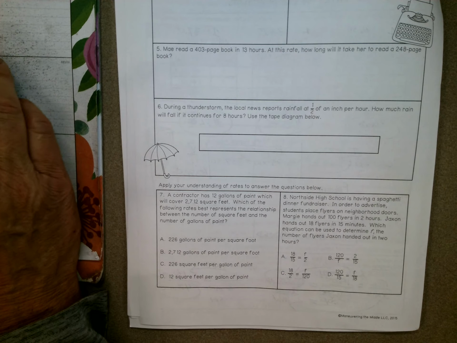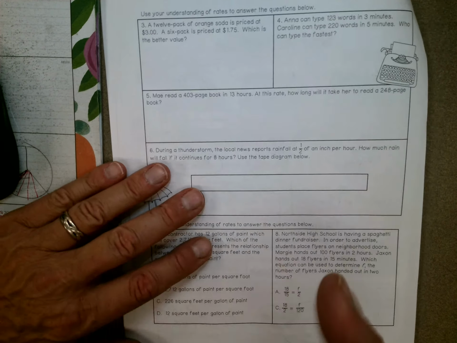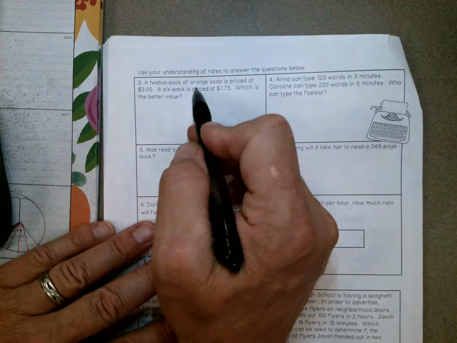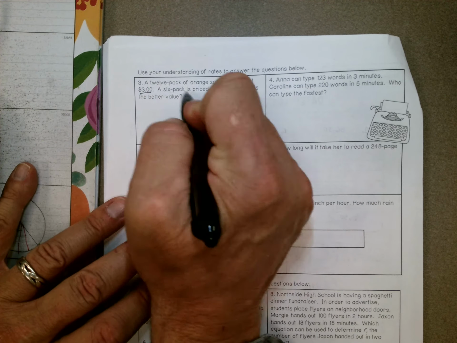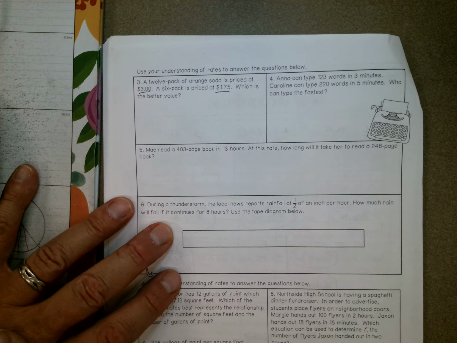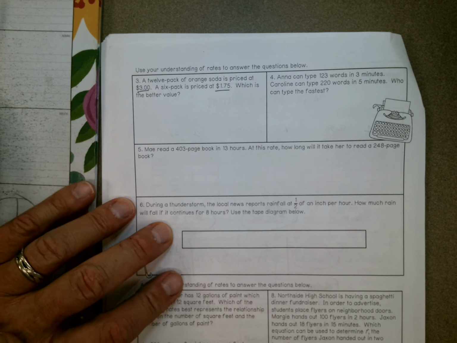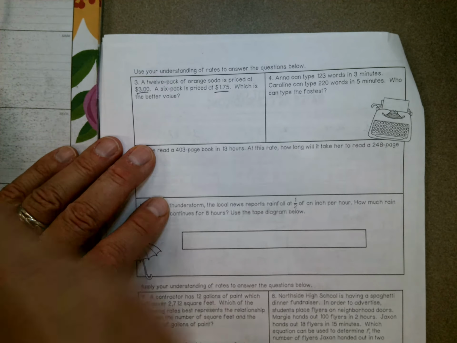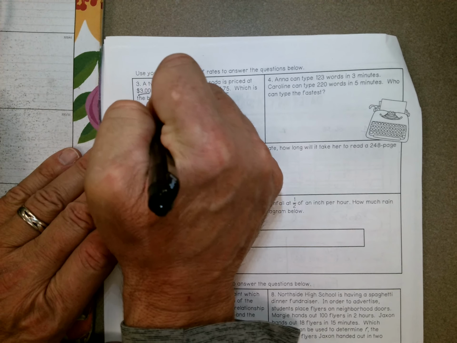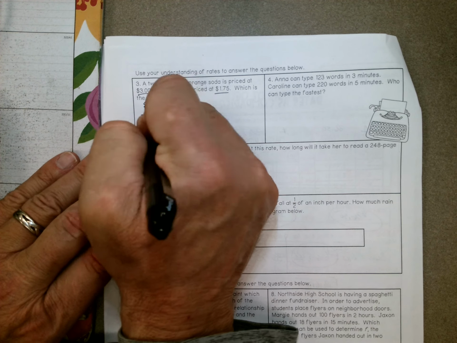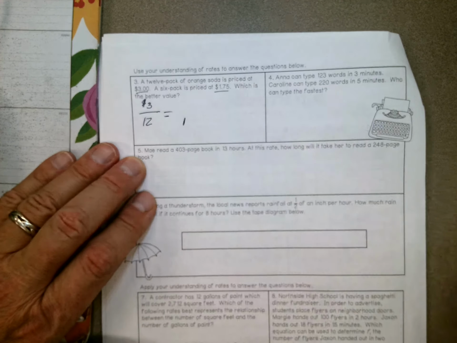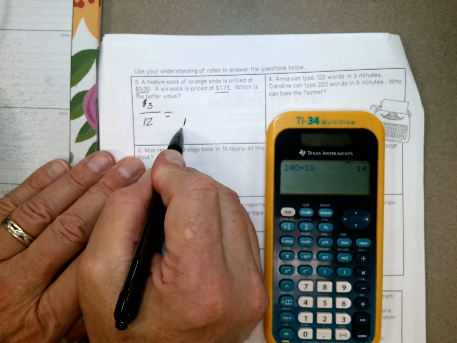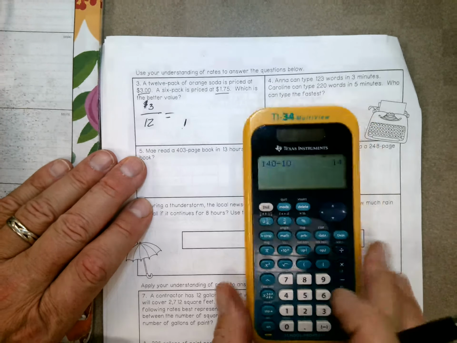Okay, so next up, we have more problems. Excellent. A 12-pack of orange soda is priced at $3. A 6-pack is priced at $1.75. What's the better value? Okay. So I like money on the top, right? So I'm going to put $3 on the top, and I'm going to put my 12 underneath. What does 1 cost? 12 divided by 12 is 1. 3 divided by 12 is 25 cents.